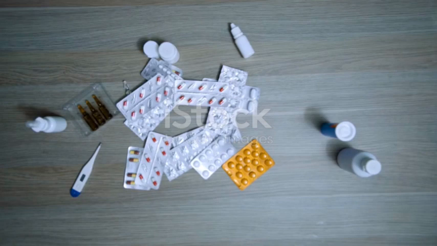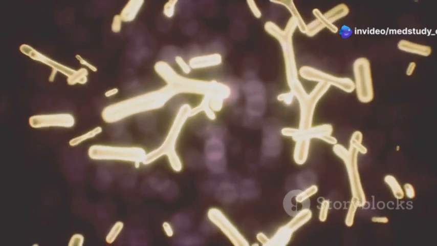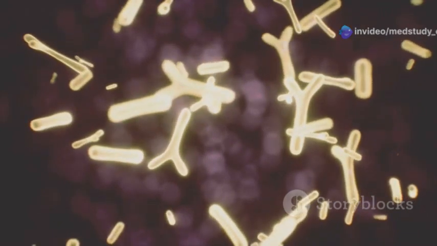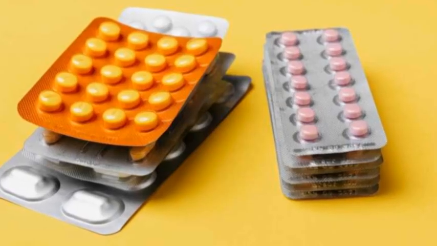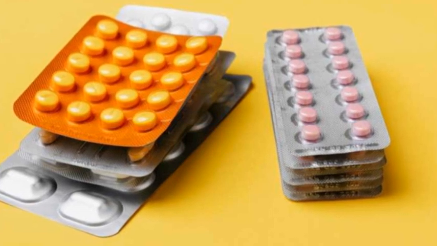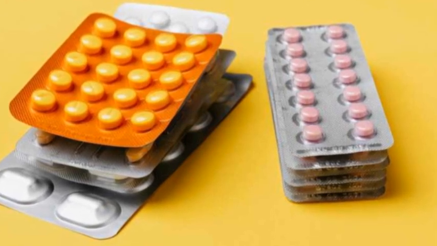Section 5. Treatment options for HSV. While there is no cure for HSV, antiviral medications effectively manage the infection and reduce symptoms. These medications work by interfering with the virus's replication cycle. Commonly prescribed antivirals for HSV include acyclovir, valacyclovir, and famciclovir.